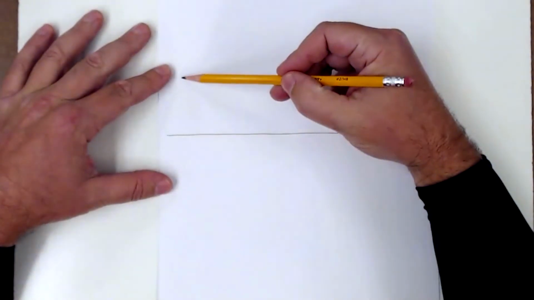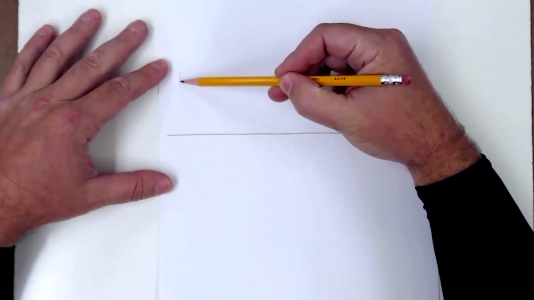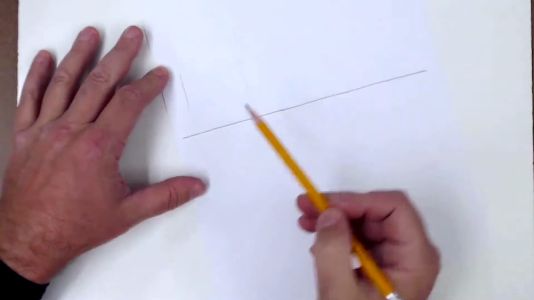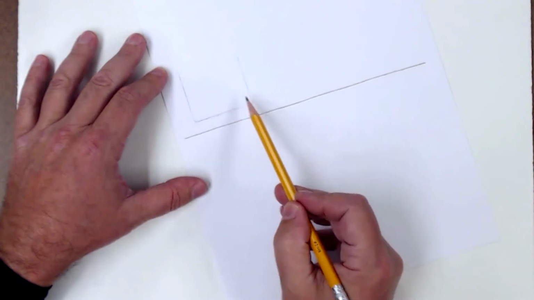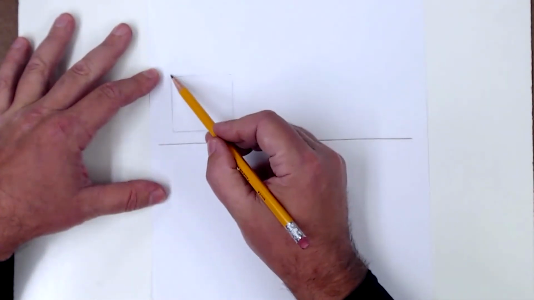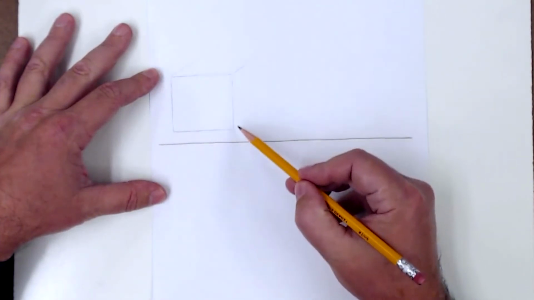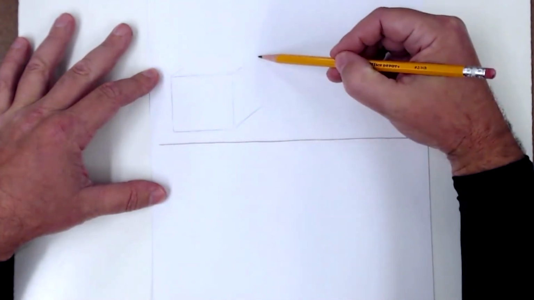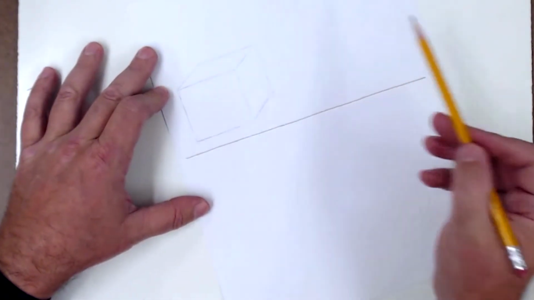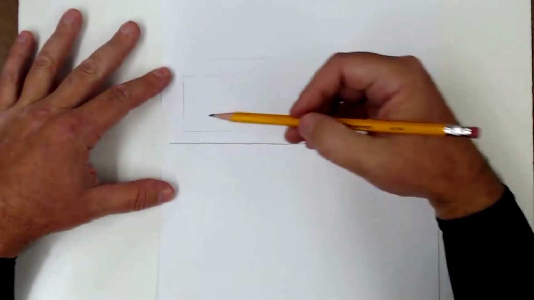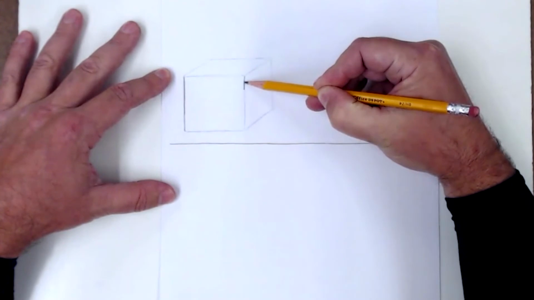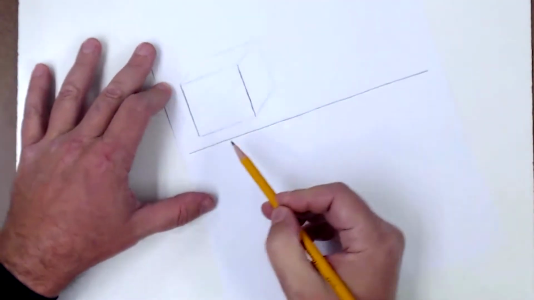Okay, so I've told you to just draw a cube. How hard could it be? Maybe I'll start with a square, and then I'm going to draw my parallelogram. Okay. That's a decent enough cube, right? So I'm going to darken that up a little bit, starting it off once again with my construction lines.